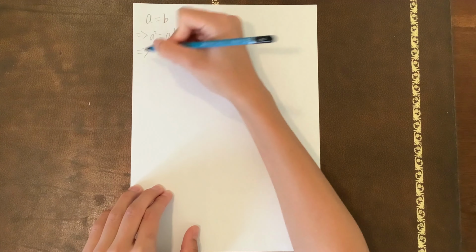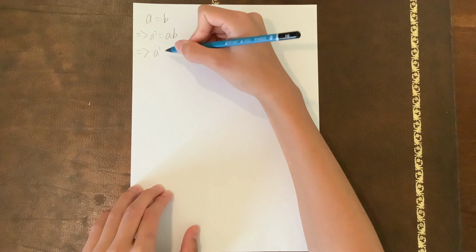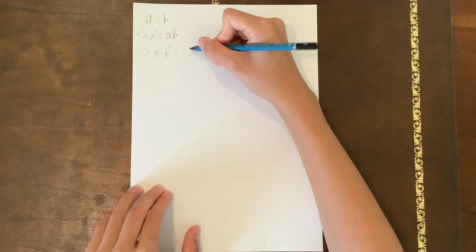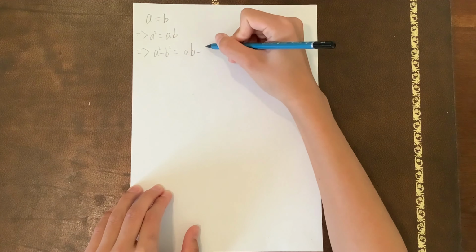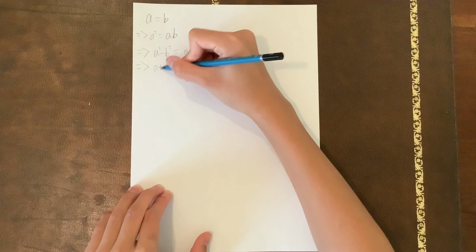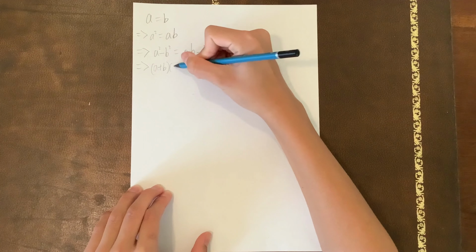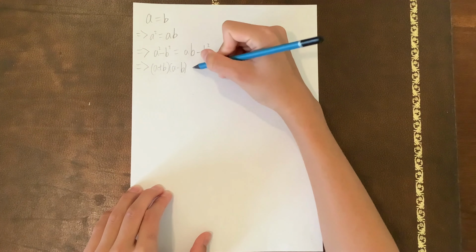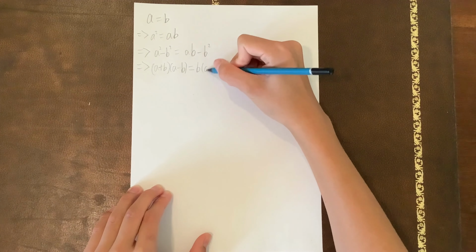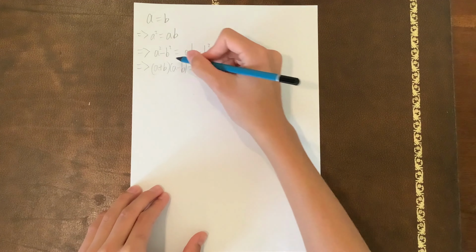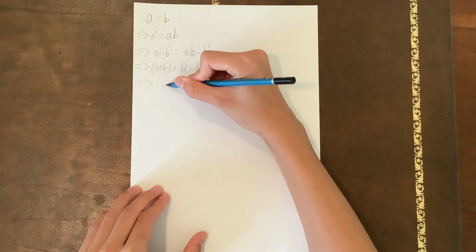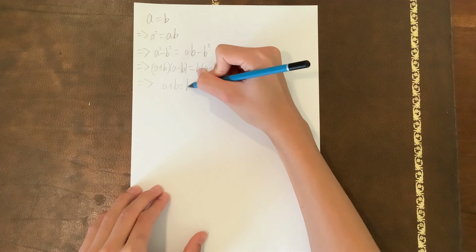That would imply a squared minus b squared equals ab minus b squared. So that means (a plus b)(a minus b) equals b times (a minus b). And now we can divide both sides by a minus b, so that means a plus b equals b.